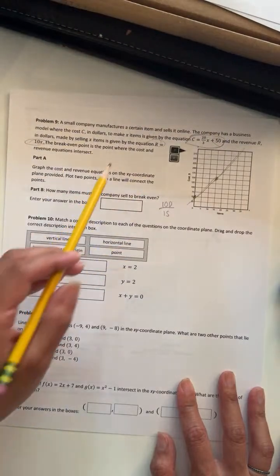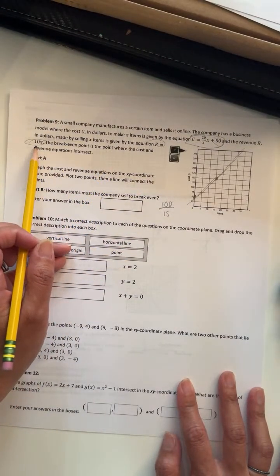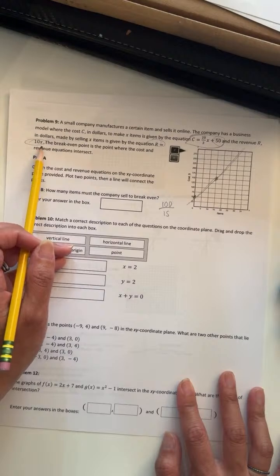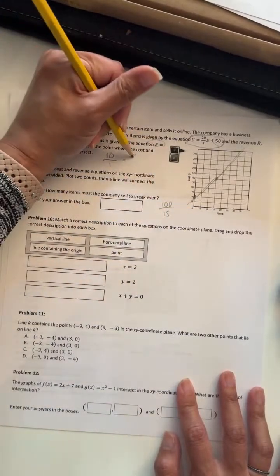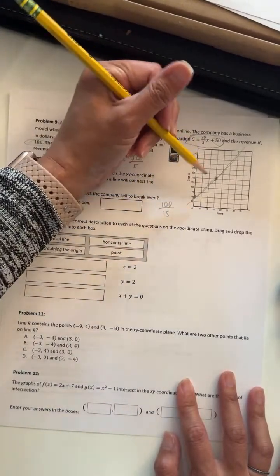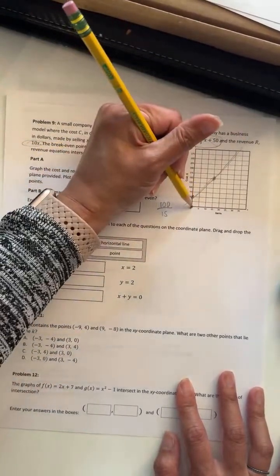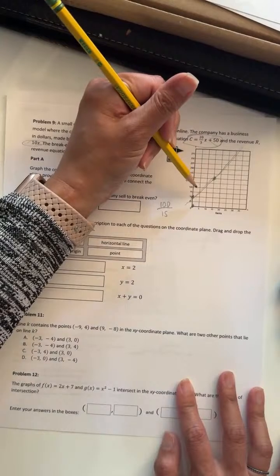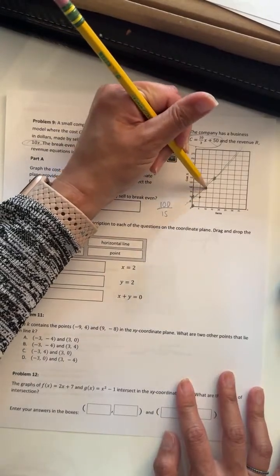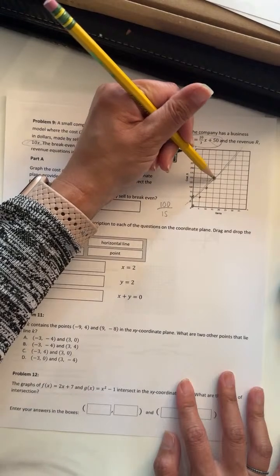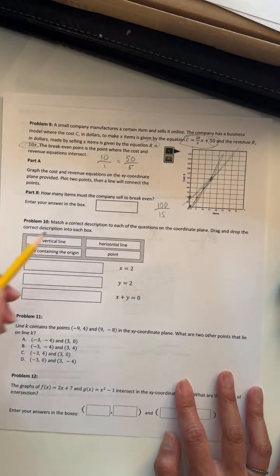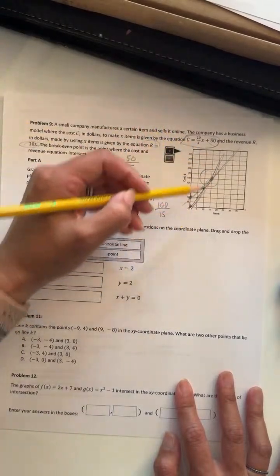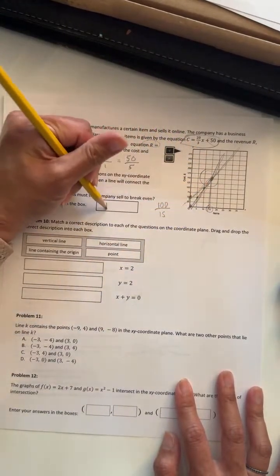Okay, then the other line is R equals 10x. So that means I'm going up 10 over 1. But again, we want to be going over by 5, so we would change this to 50 over 5. Because I have no y-intercept, that means it passes through 0. So I'm going up 50 over 5, up 50 over 5, up 50 over 5. And so this would be right there, my point of intersection right here. So it says, how many items must the company sell to break even? That would be this meeting point here. And the items I have to sell at that point are 15.